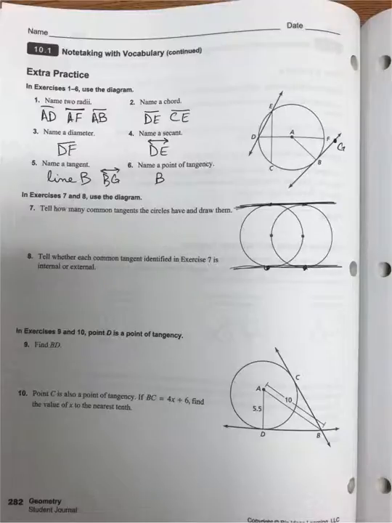First of all, if it is a tangent, then it's either internal or external. So what are they? They're both external because they do not go between the circles. All right, excellent. So external are what those are.